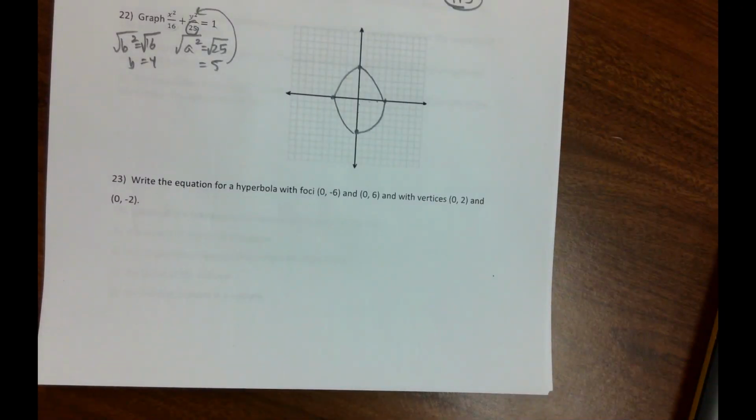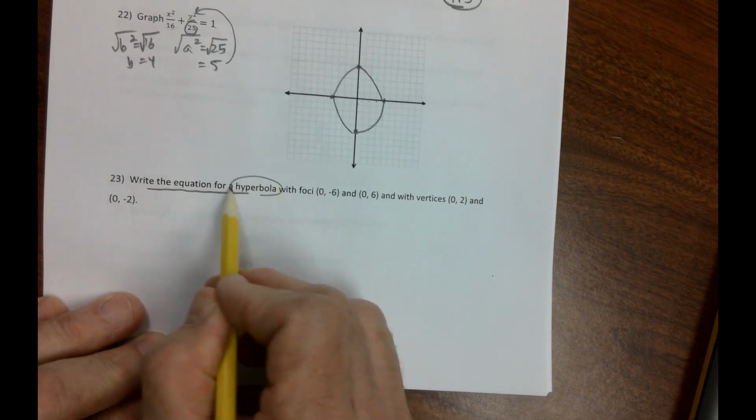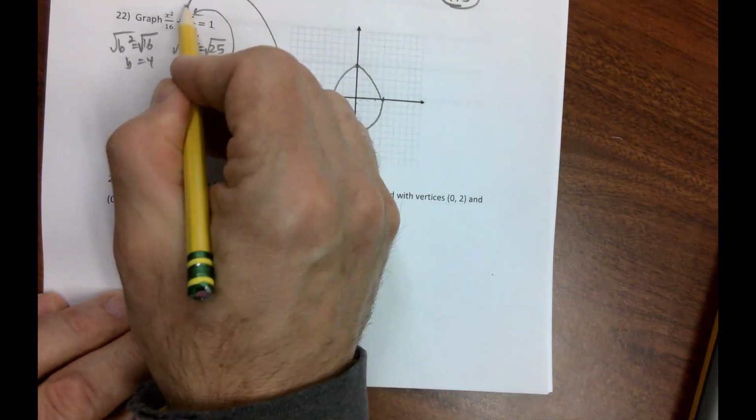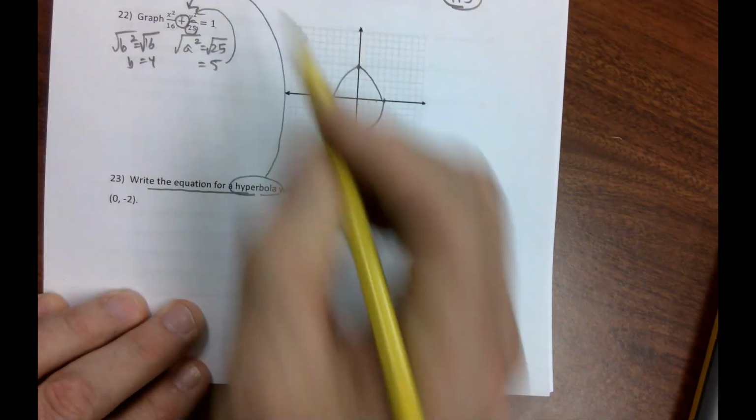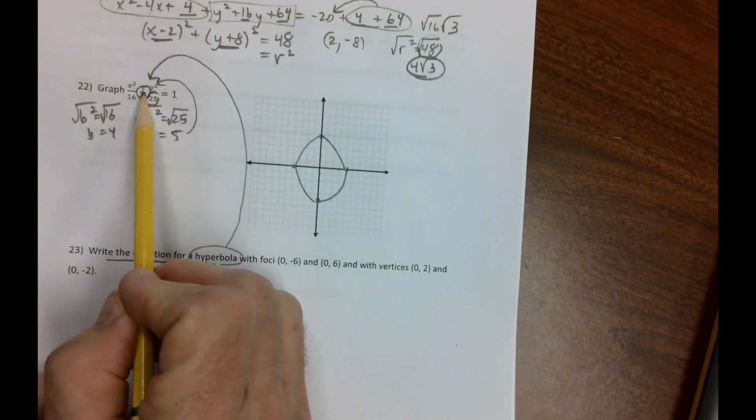All right, last problem for this portion. Write the equation of a hyperbola. Remember, a hyperbola is very similar to an ellipse. It's just that that needs to be a minus. Whoops, sorry. That needs to be a minus.